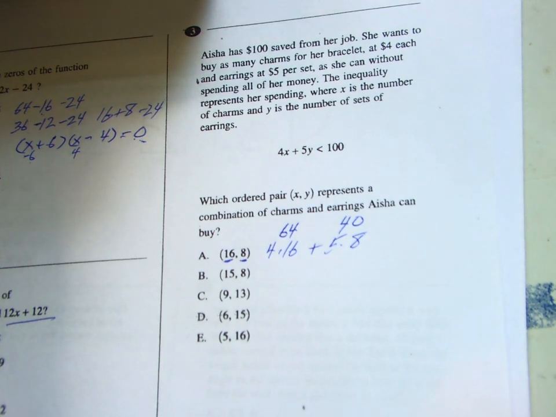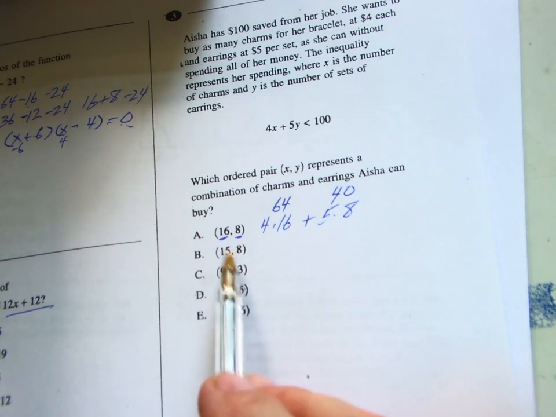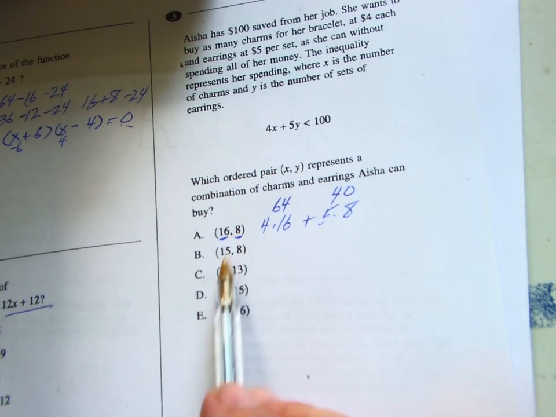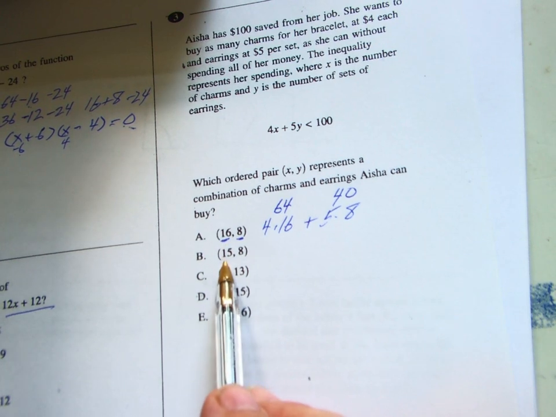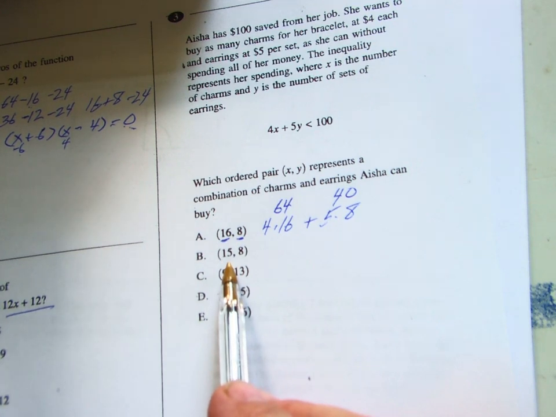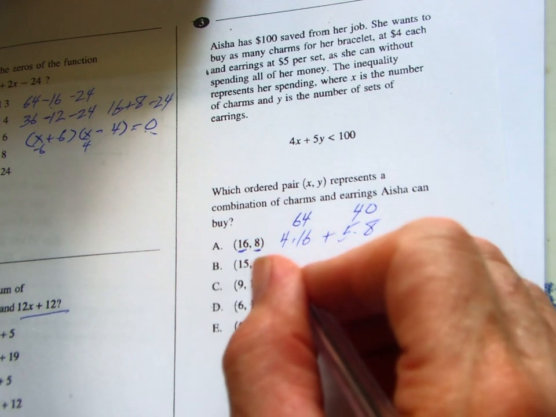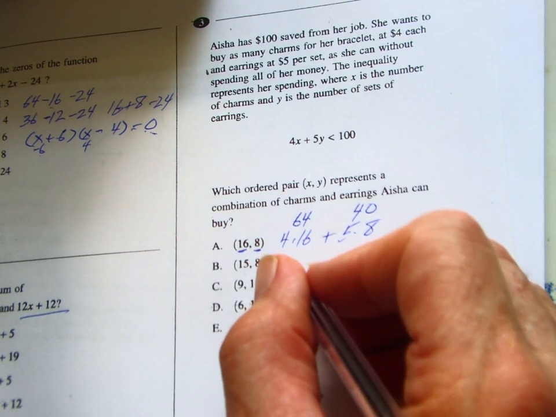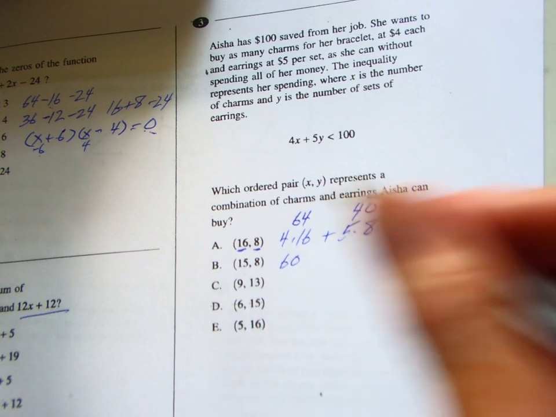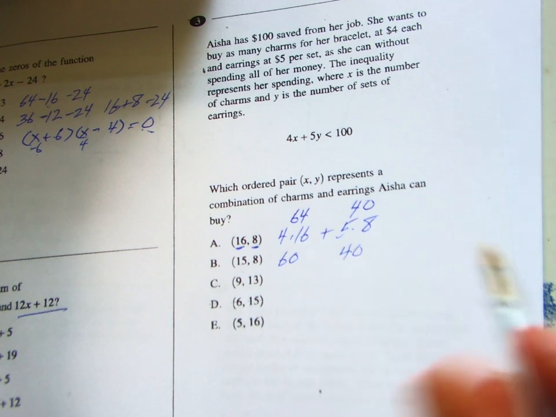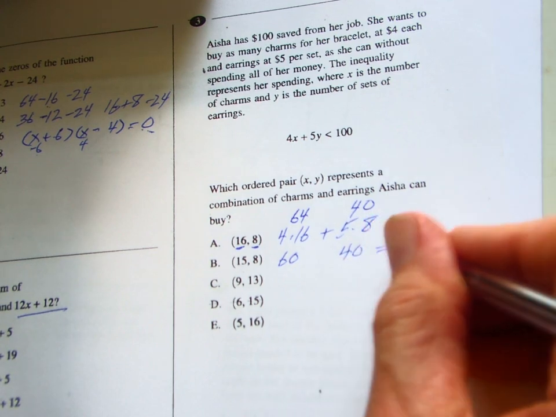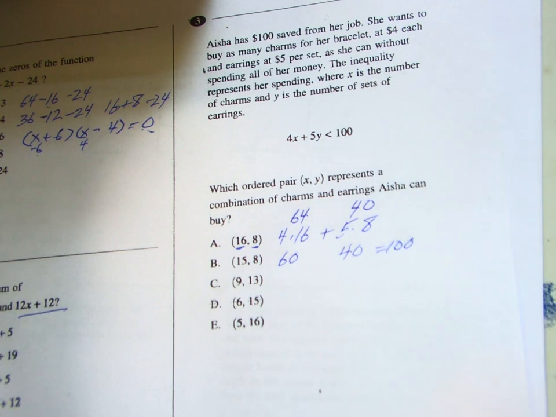Does not work. Now, this is interesting. We should have known this one wouldn't work because this is the same except it has one less charm. So if that one had worked, then this one definitely works because it has the same things except one less charm. So we really should have checked this one first. Okay, how about 4 times 15? 4 times 15 is 60. Again, 8, that's 40. 60 and 40, that's exactly 100. We don't want 100. 100's too big.